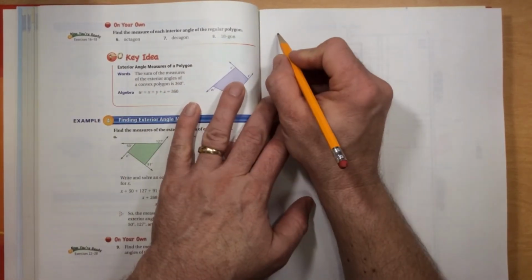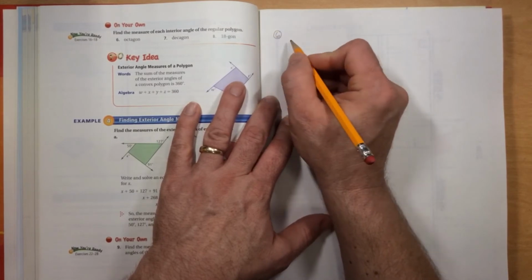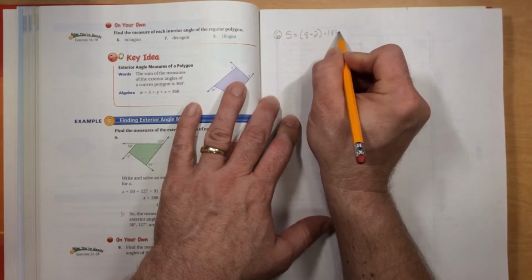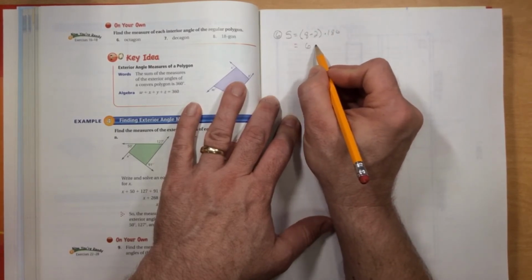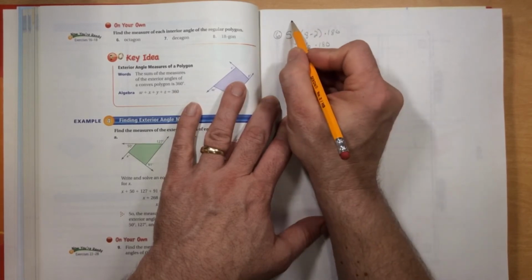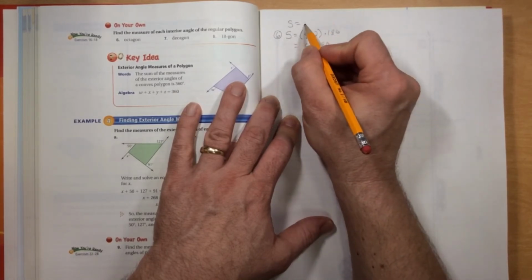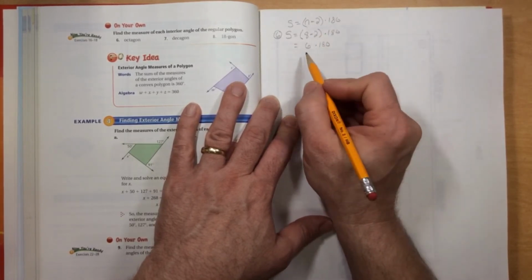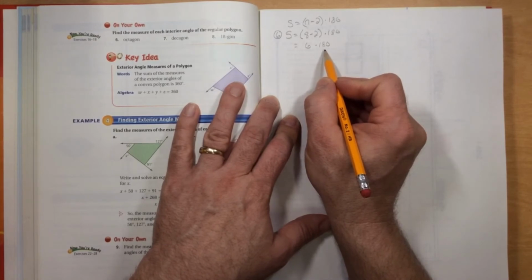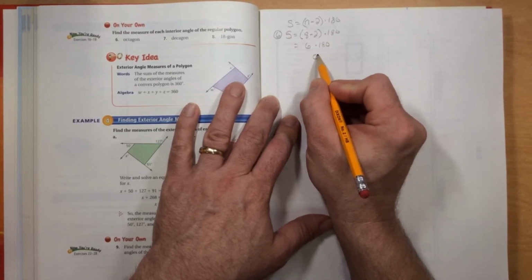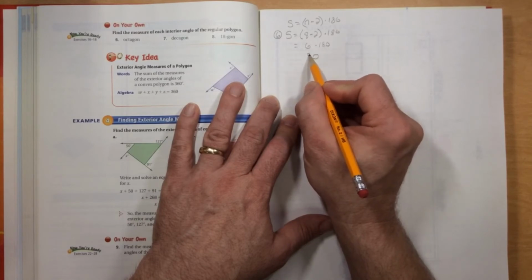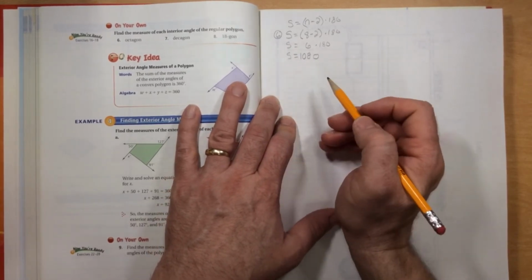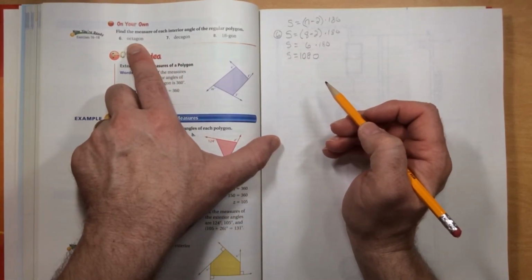So we go to number 6, and it tells us it's an octagon. So now we know the sum of the angles will be 8 minus 2 times 180, or 6 times 180. I should have written this down. N minus 2 times 180. Okay. And 6 times 180, 0. 6 times 8, 48. 1080. So all of the angles add up to 1080 in an octagon.